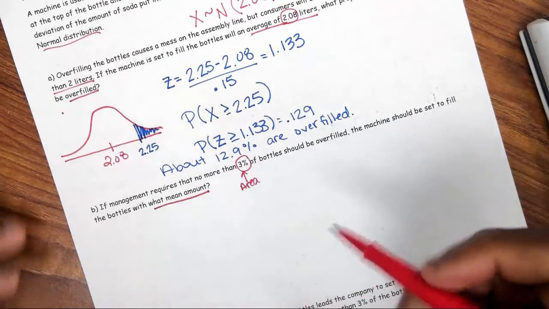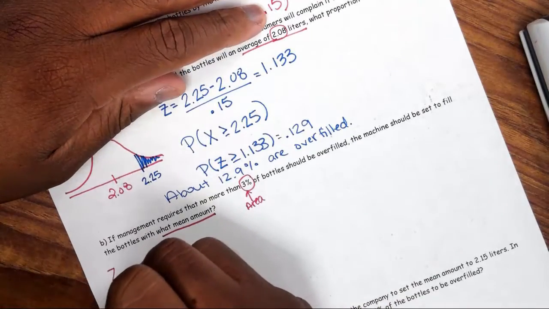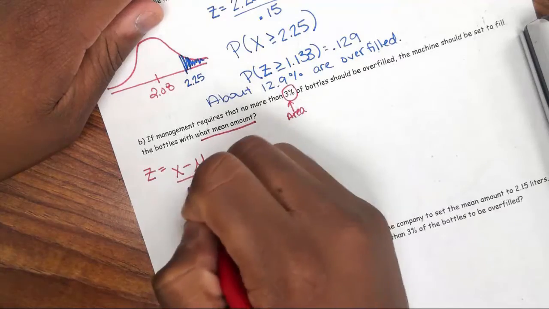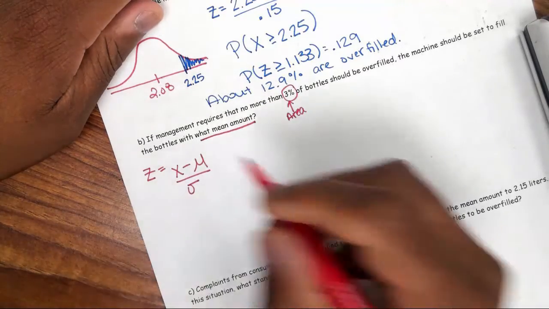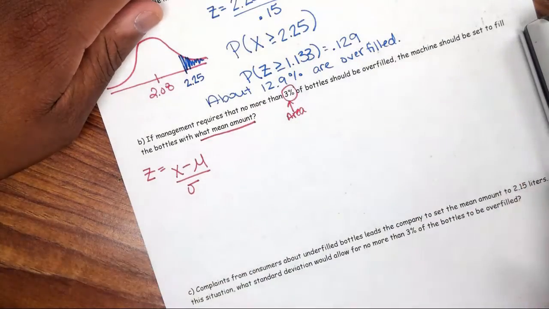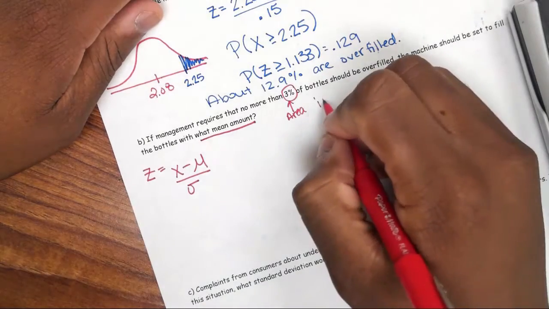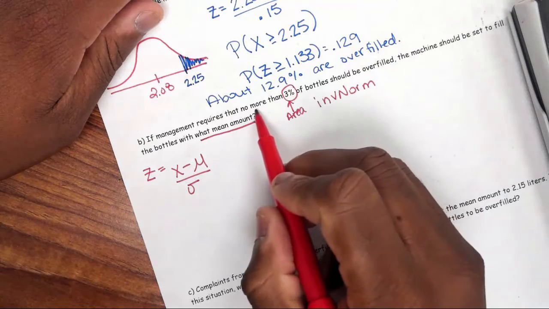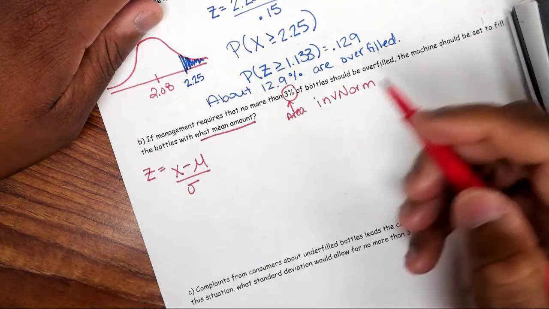And we're going backwards. We know what z-scores are equal to. Z is equal to x minus the mean divided by sigma. Well, I know I can find the z-score from the area. And to find it, I'm going to do inverse norm. And I want no more than 3% of the bottles to be overfilled.